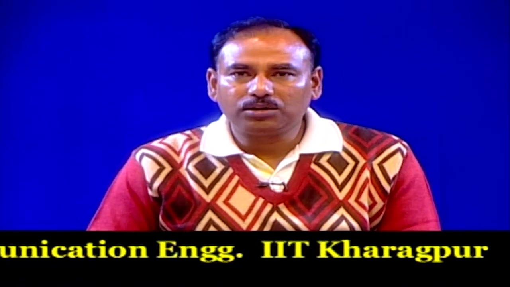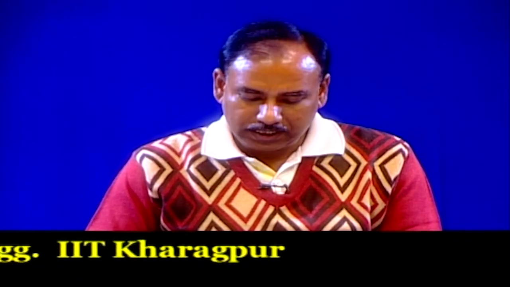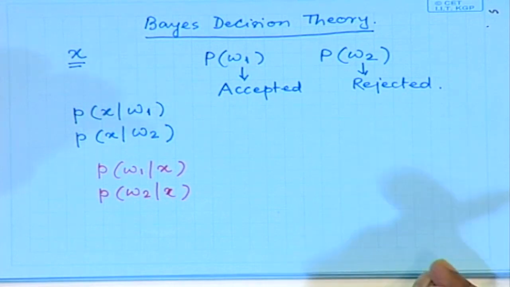These are the two probability measures which we call the a posteriori probabilities, and based on them we have to decide whether the object is to be classified to class omega 1 or to class omega 2.